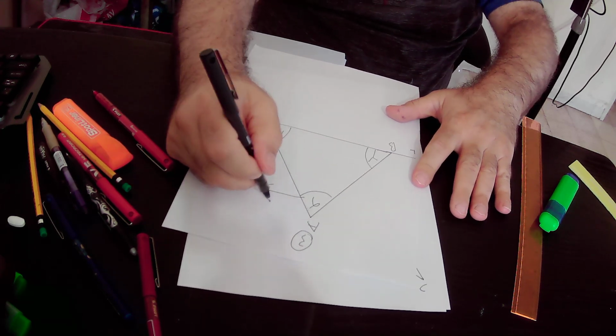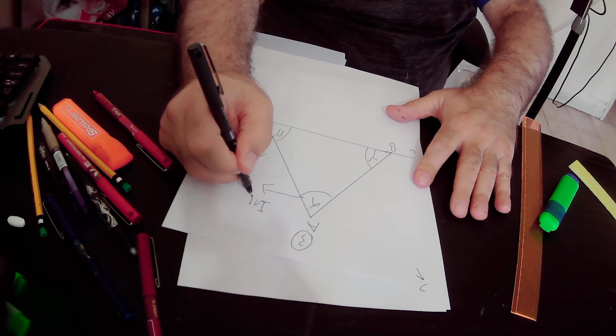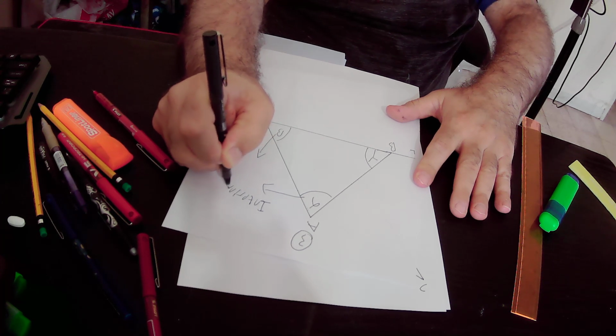They are interior angles because they are inside the triangle ABC.